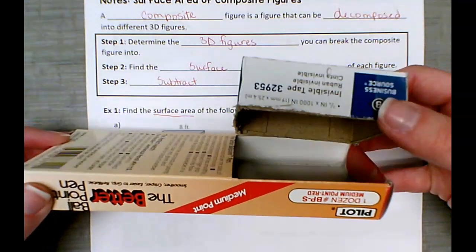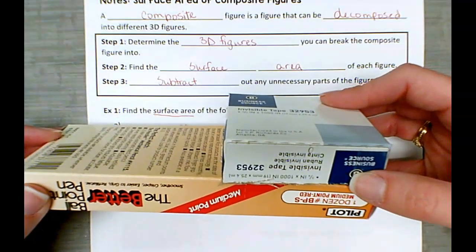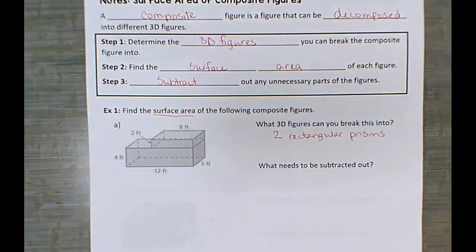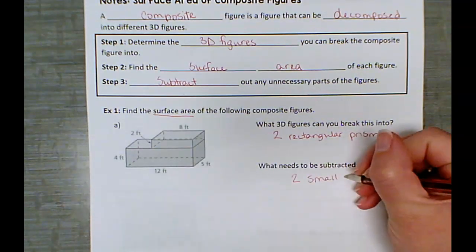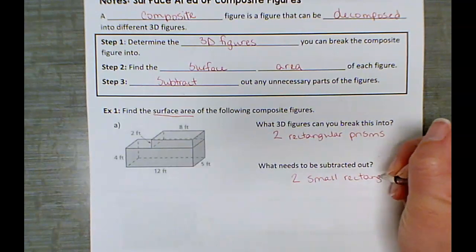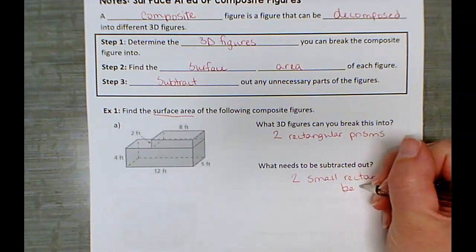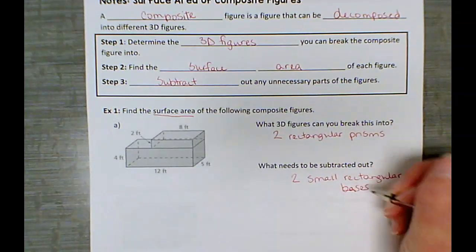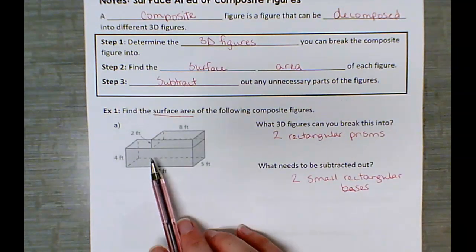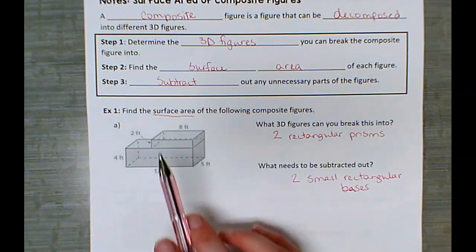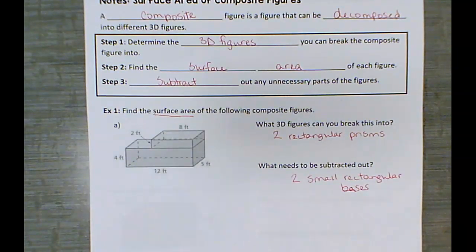So this is kind of our model of what it is that we're doing, what it is that we're finding. So we have 2 rectangular prisms. We need to subtract out 2 small rectangular bases. And now we kind of can put together our plan. So we want to add together the total surface area of the large prism and the small prism, and then we want to subtract out 2 small rectangular bases.